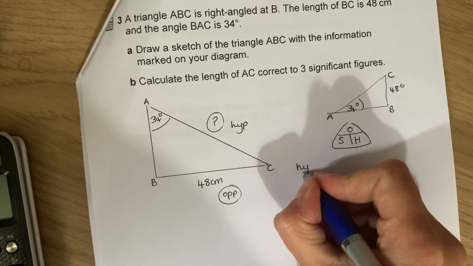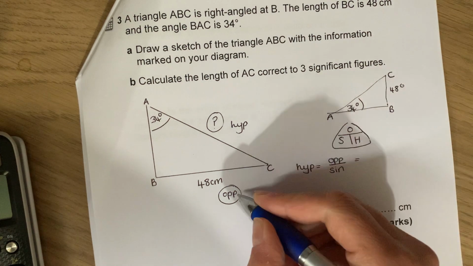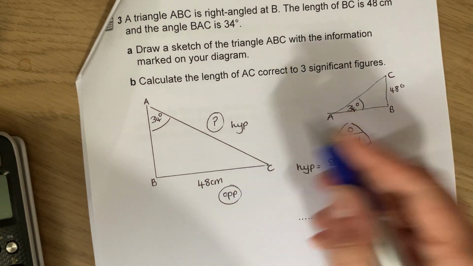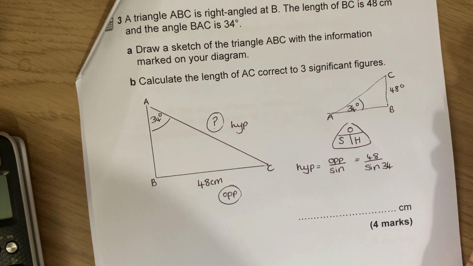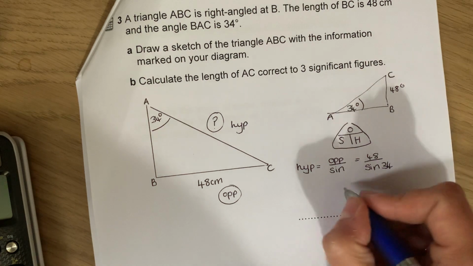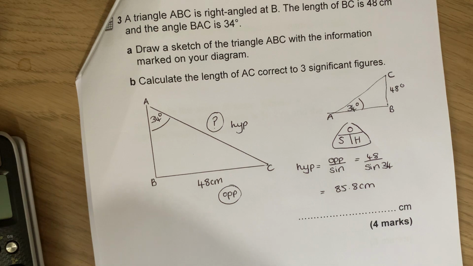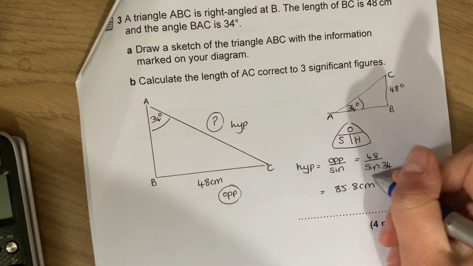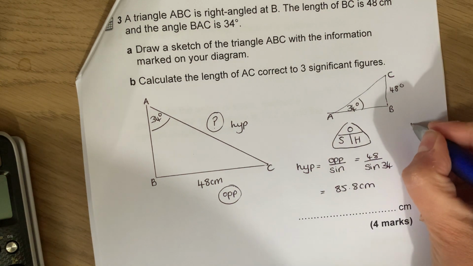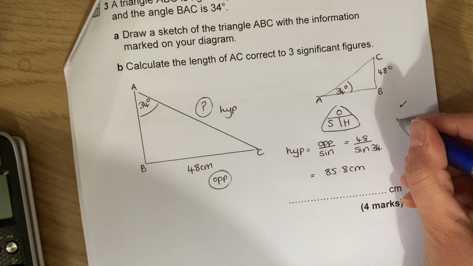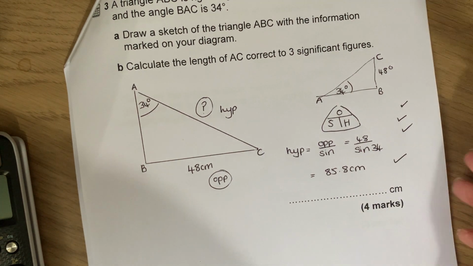So let's write that down. Now the opposite in this case is 48, and we're looking at sine 34. So 48 divided by sine 34 is going to be 85.8 centimetres. Okay, now this one's worth 4 marks. Obviously, if you've got this one, it's all of the marks. Okay, well, it was 1 mark for doing the sketch. So 1 mark for the sketch, 1 mark for identifying that it would be sine, 1 mark for seeing this, and 1 mark here for the final answer there. Okay.